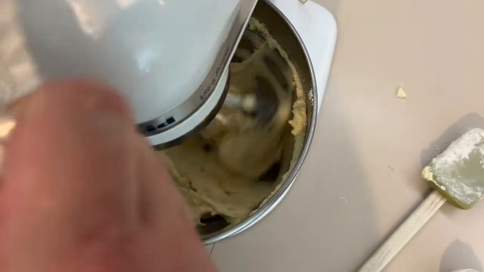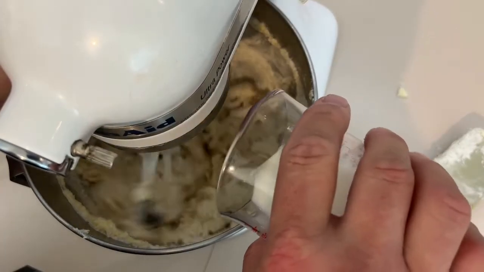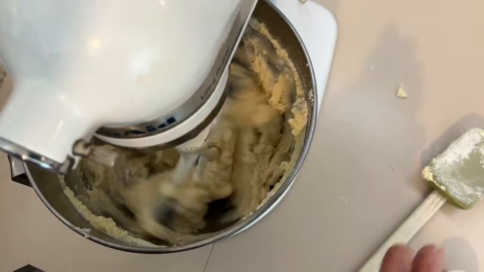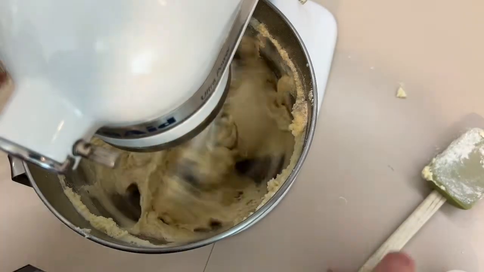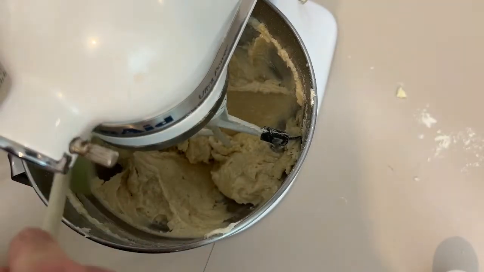Now we're just going to go with the rest of the dry and the rest of the milk. So that's our cake part. We're going to stop. I see glops on the sides, so we're going to get that.